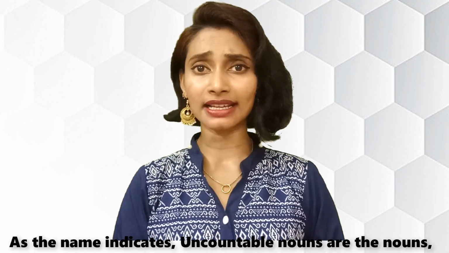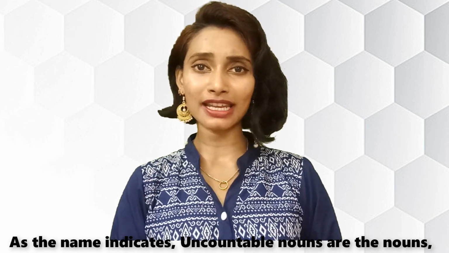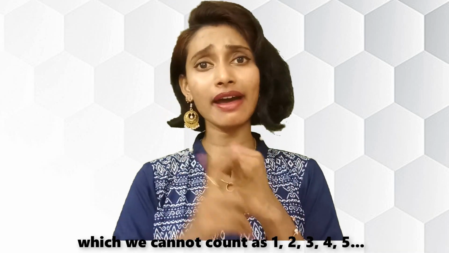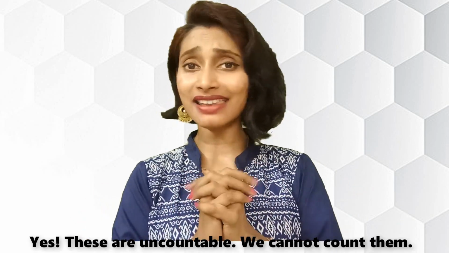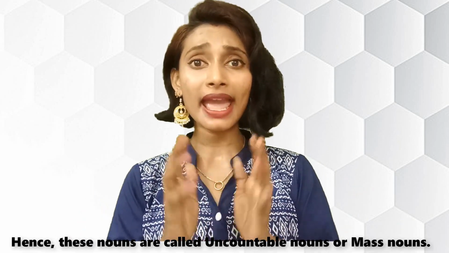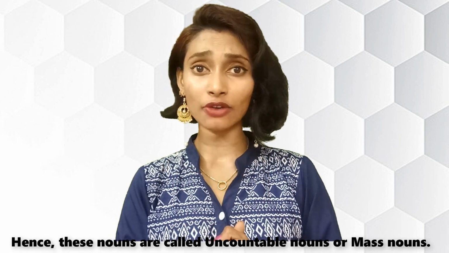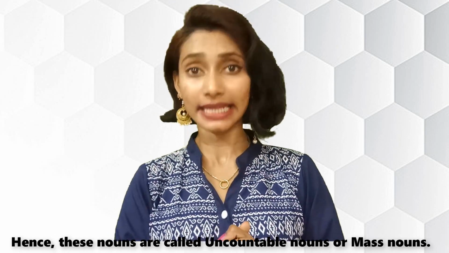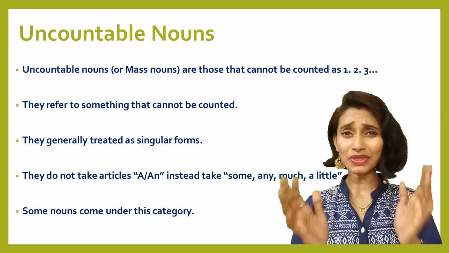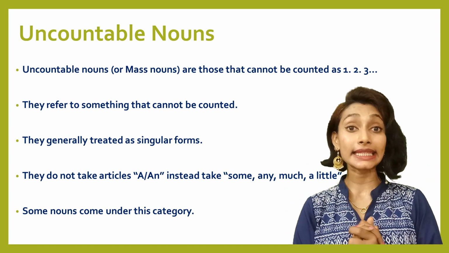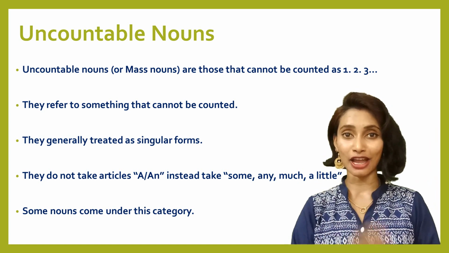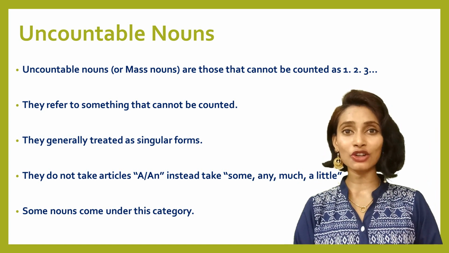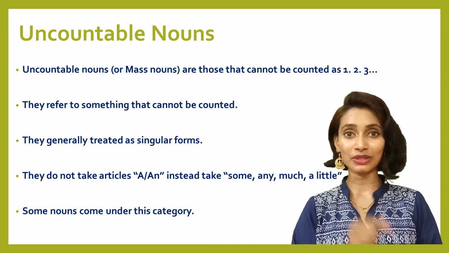As the name indicates, uncountable nouns are the nouns which we cannot count as 1, 2, 3, 4, 5, etc. Yes, these are uncountable. We cannot count them. Hence, these nouns are called uncountable nouns or mass nouns. And they refer to something that cannot be counted, and these uncountable nouns should always be treated as singular nouns. Yes, all uncountable nouns are singular nouns.